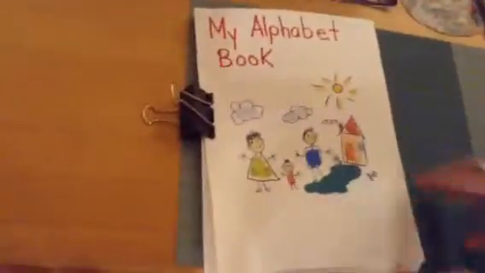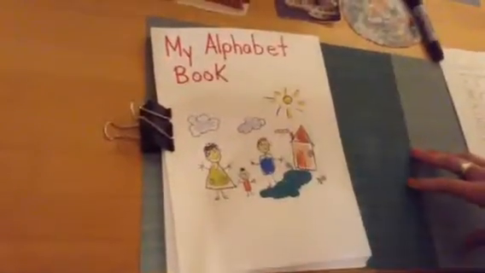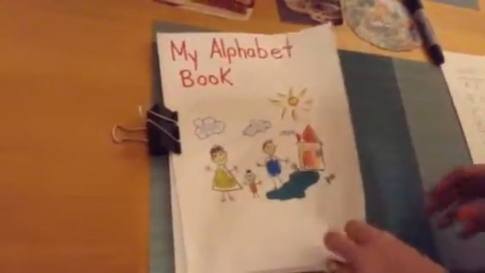This is a great way for students to understand that the alphabet is not that overwhelming, and it helps empower them, and it helps give them ownership of the letters that they already know. So over here, I have made an example of an alphabet book. I allowed the student to draw to give him even more ownership, and it says My Alphabet Book.